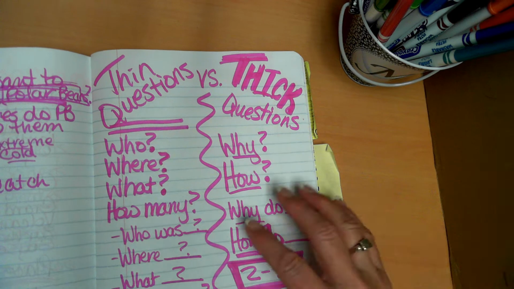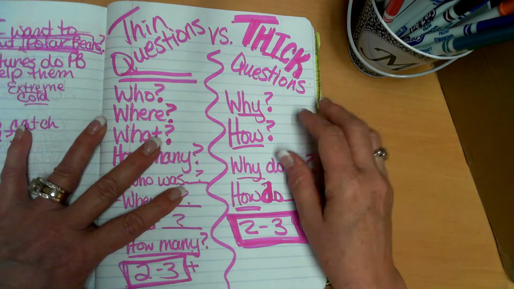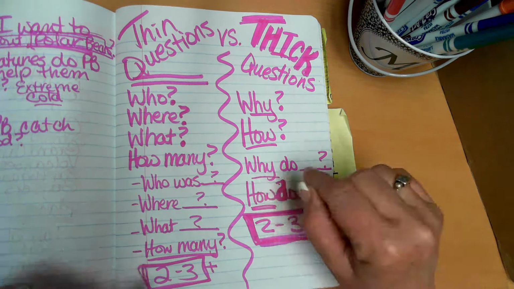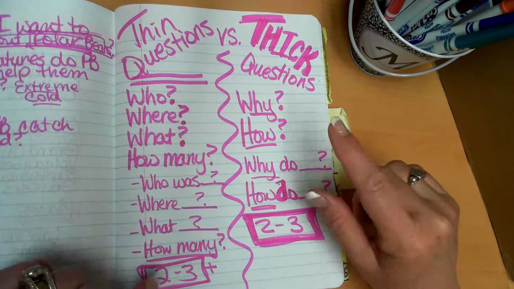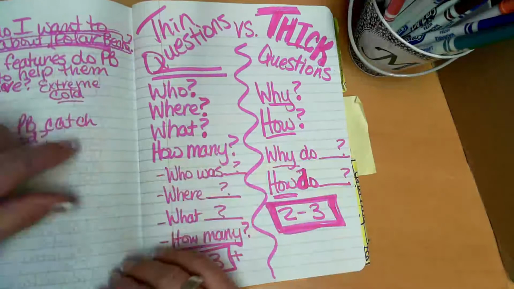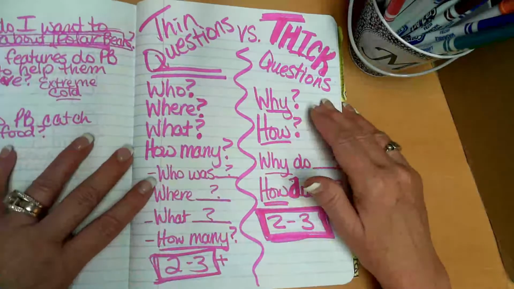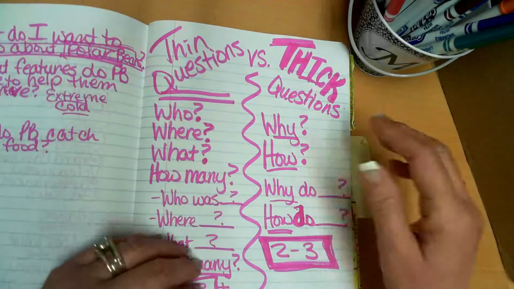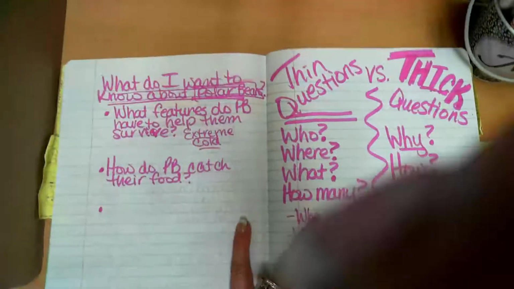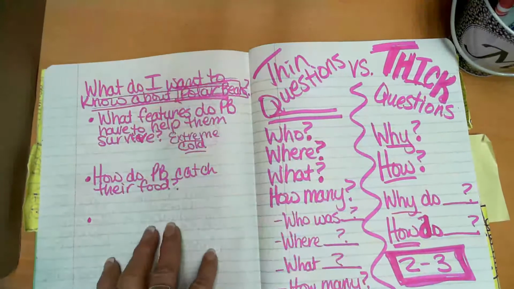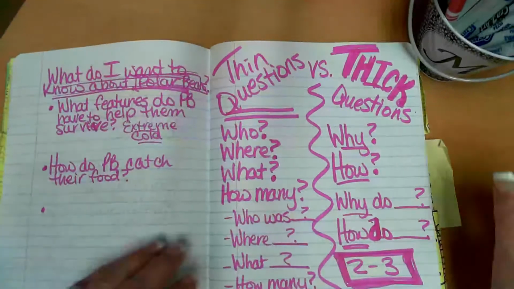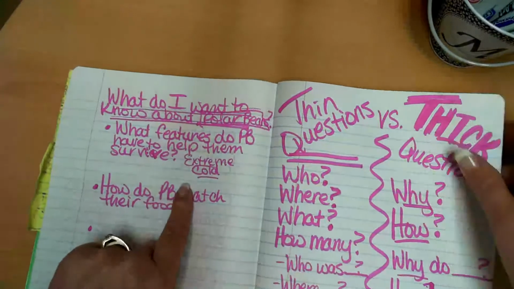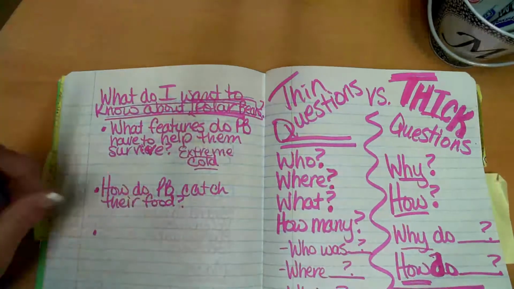Day before yesterday, we talked about thin questions versus thick questions. Yesterday we took the math benchmark. And don't forget that I've also loaded some options for you in your Google Writing class Google Slides. So you should have a list of 4 to 6 questions. If you don't, pause this right now and get your 4 to 6 questions figured out, because you're going to need those in just a minute.